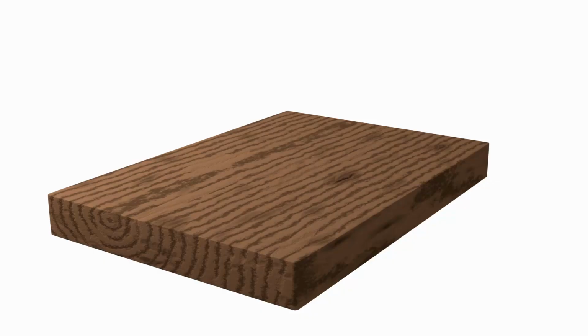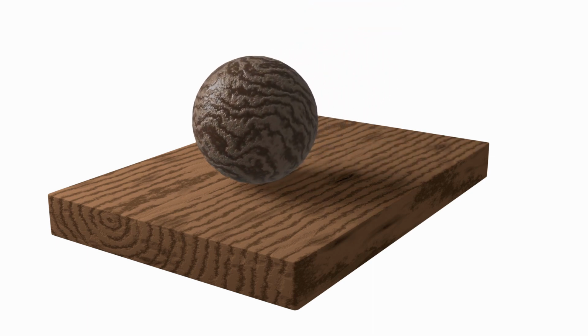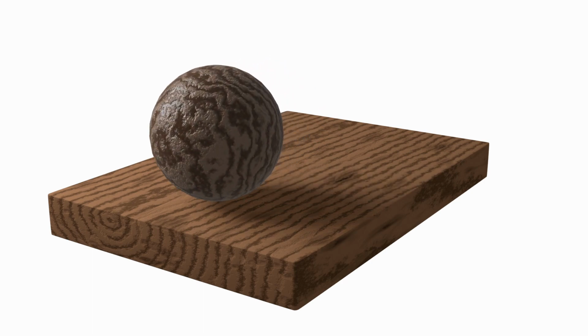Now that we have this shader that looks like wood, we can apply it to a 3-dimensional object. If we apply it to a cube or scaled cube, we obtain something which looks like a plank. If we apply it to a sphere, we get something that looks like a wooden ball.